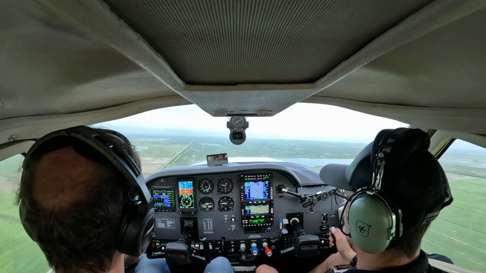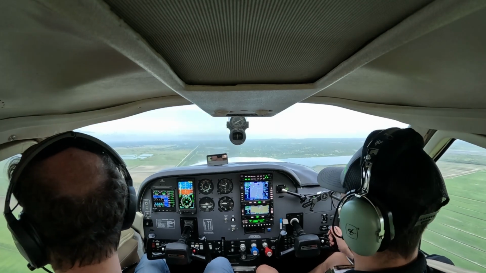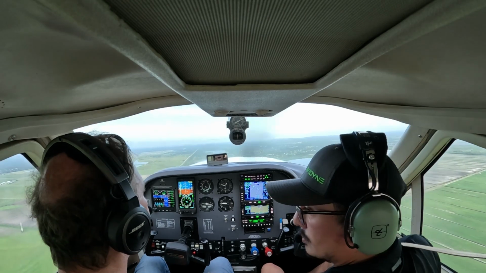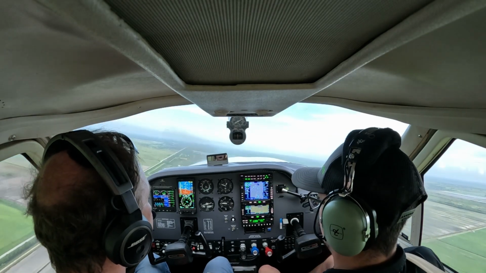Hotel West, Skyhawk 5090 Echo, over solar panels, practicing slow flight at 3,000 feet to the south.